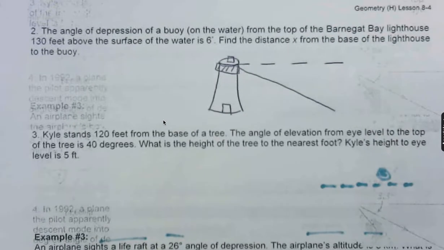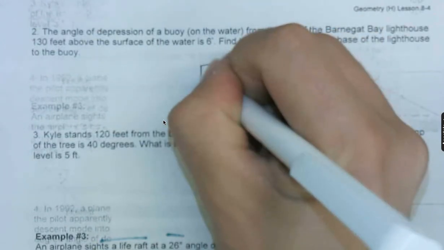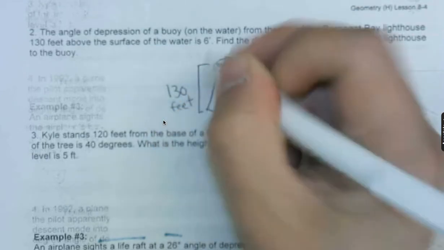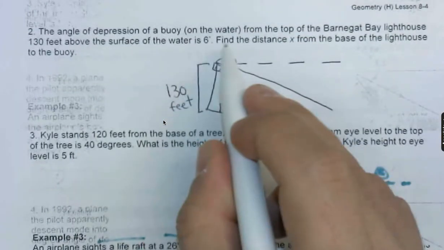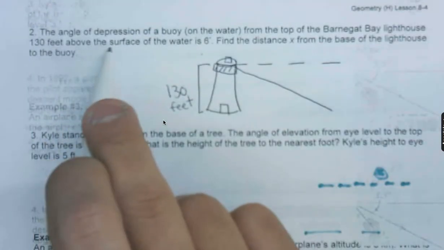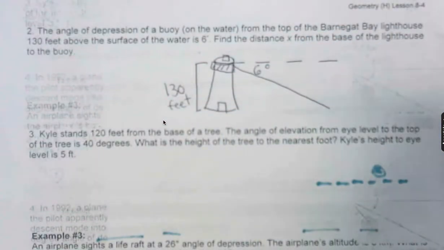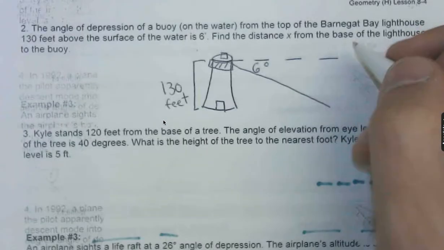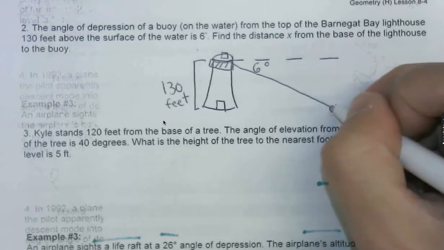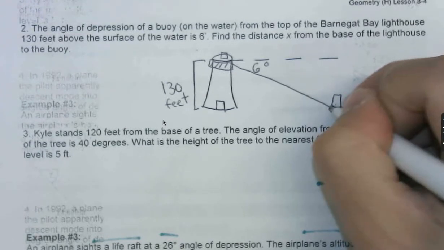Okay, well, we know that that's going to be 130 feet above the surface of the water. And it's 6 degrees, so that's our angle of depression. Find the distance x from the base of the lighthouse to the buoy. And our buoy is out here. What do buoys look like again? They're like that. And they're kind of round, they can float.